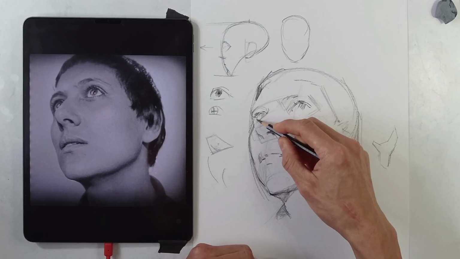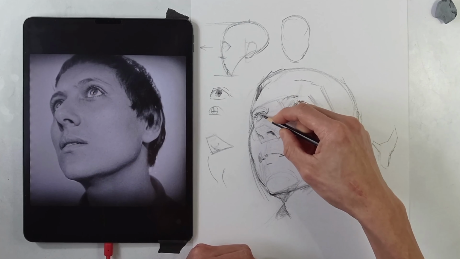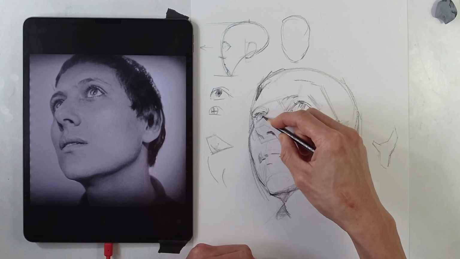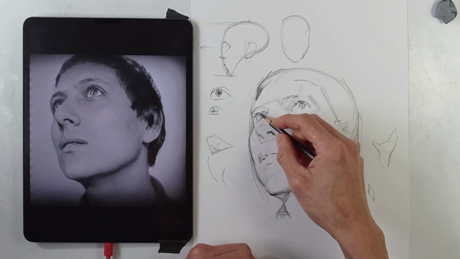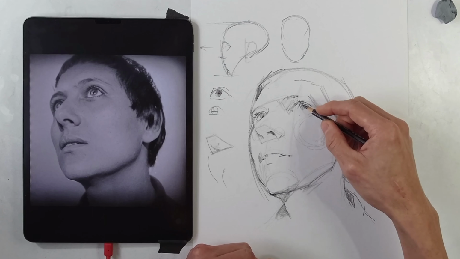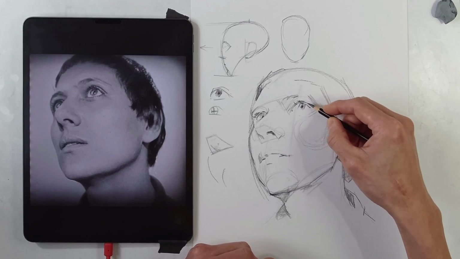So it's hooking in a lot more right there. Bam. There's a sharp there. Man, it looks pretty wild. Hopefully it'll come together. We'll see.